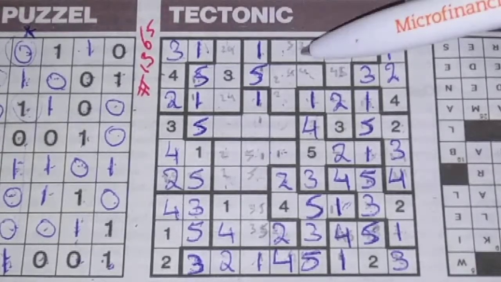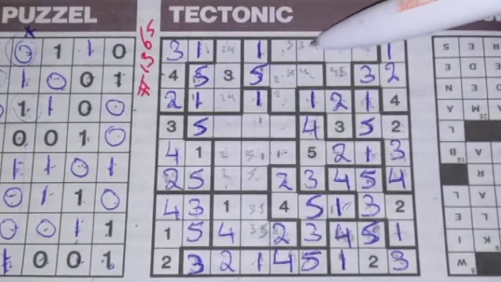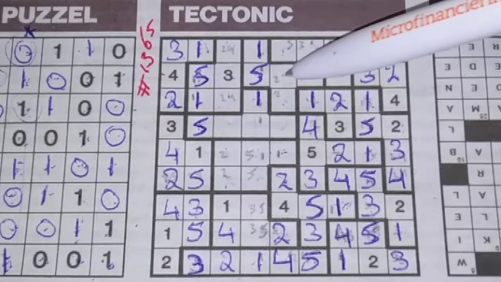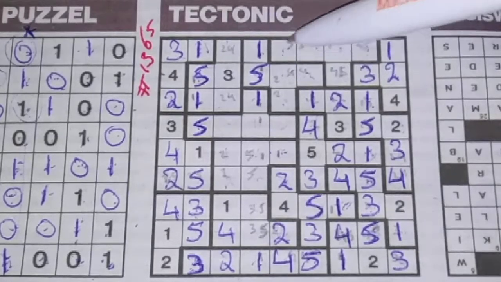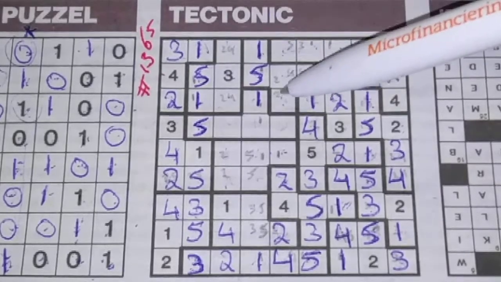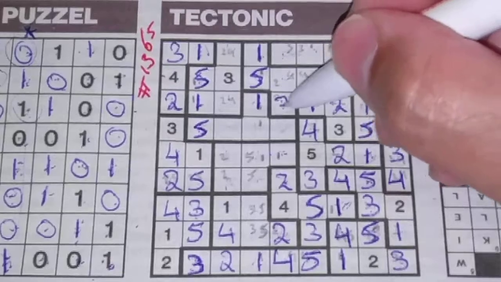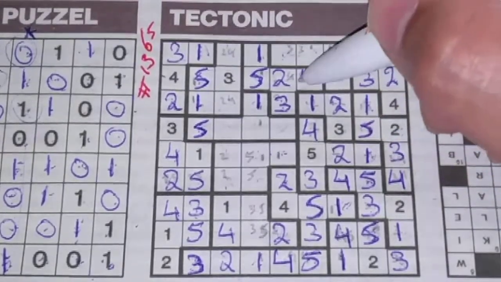3, 3. We have here, I've marked those 2 boxes with a 3. That means that these 2 boxes cannot be a 3; otherwise I cannot fill any 3 in one of those 2 boxes. So the 3 should be there. And I've eliminated the 2, so the 2 goes there and the 4 goes here.